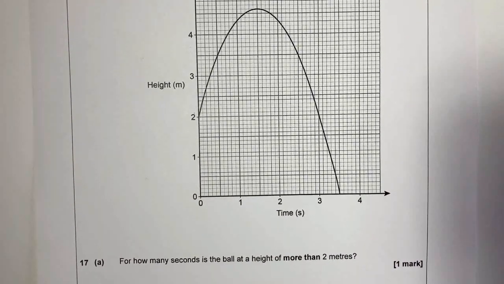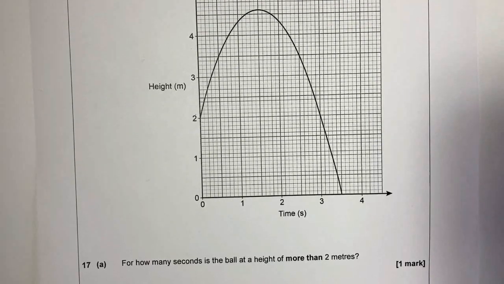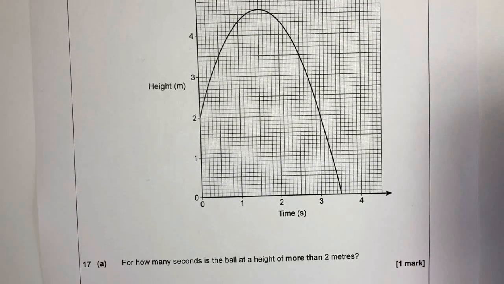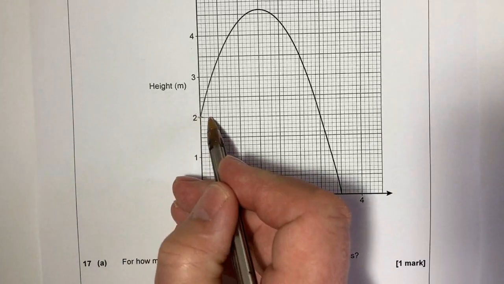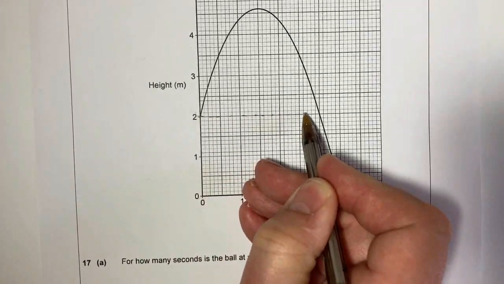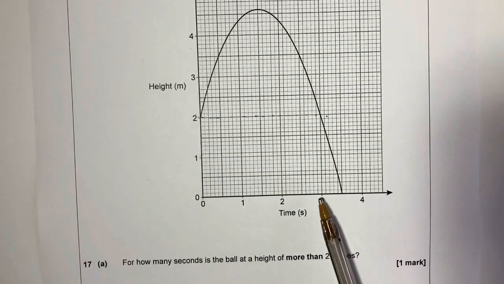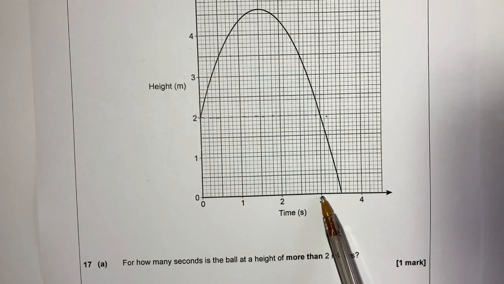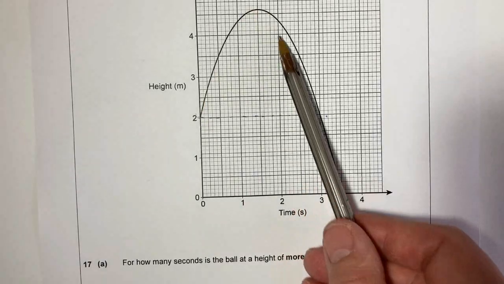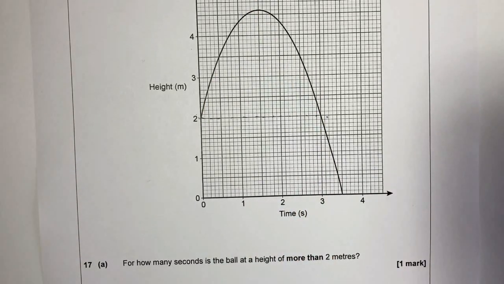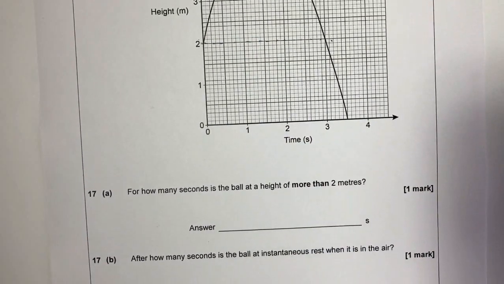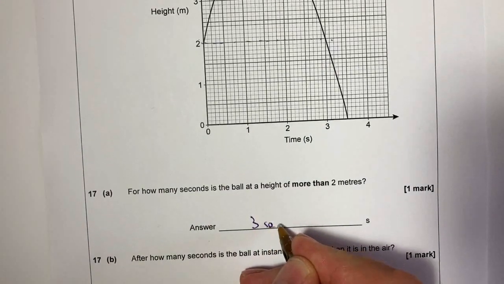I'm sorry about the video, the actual question is just at the bottom there, but if you do print this paper off, you should be able to work through it for yourself. So the height of 2 meters is going to be here. If I just take that across, what I can see is between 0 seconds and 3 seconds, it was at a height of more than 2 meters. So the answer to this particular question will be 3 seconds.